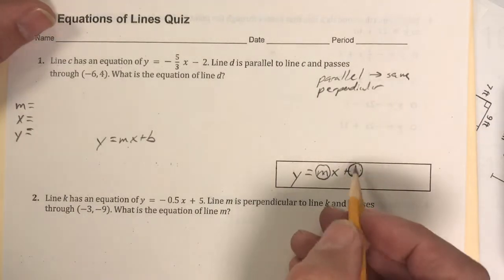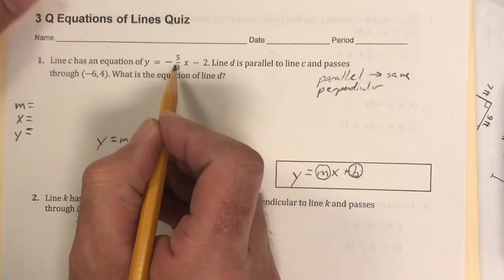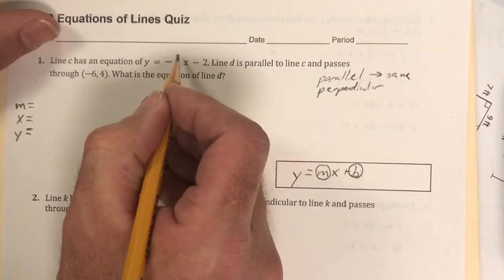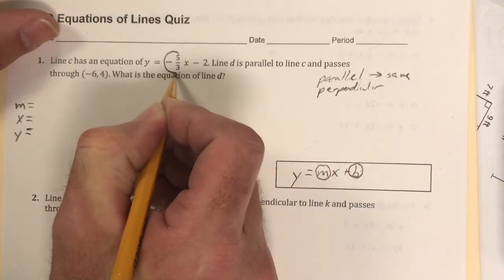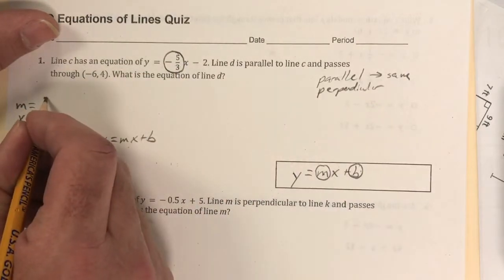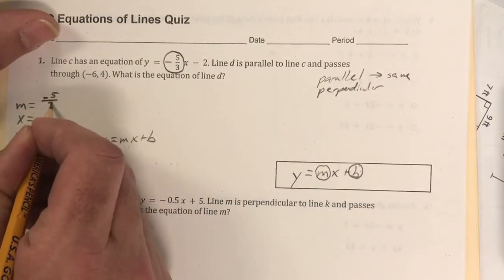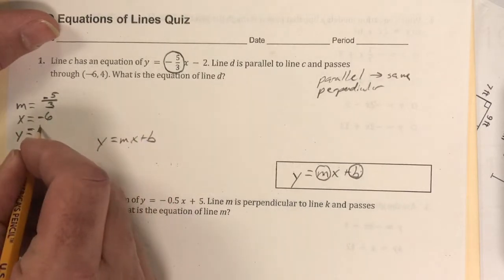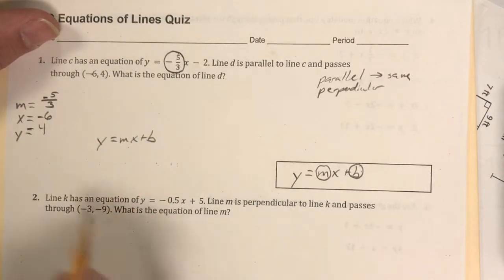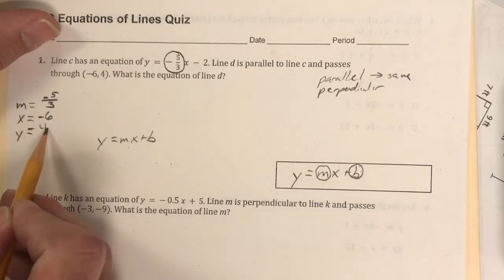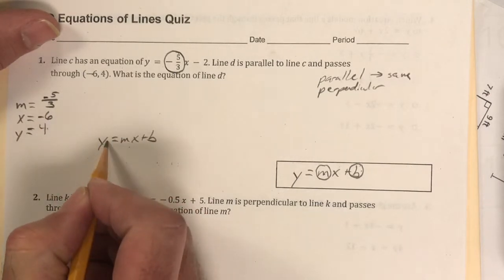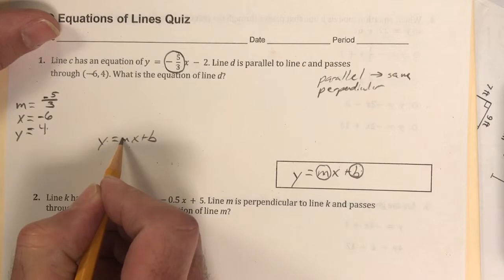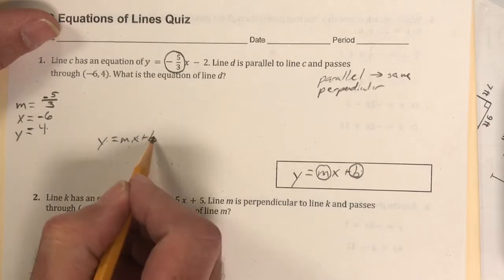And we can figure out the slope simply by looking at the slope of this line. Okay, so it's parallel, so it's going to be the same. So this is what you're looking for right there. Okay, so it's going to be negative 5 over 3. The x is going to be negative 6. The y is 4. Okay, so now what you need to do is substitute these three values into this equation. So 4 is going to go there, negative 5 over 3 is going to go there, negative 6 is going to be there, and b is going to be there.